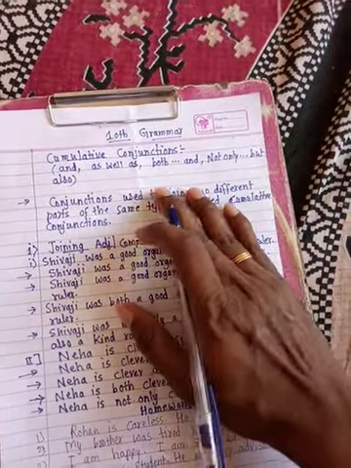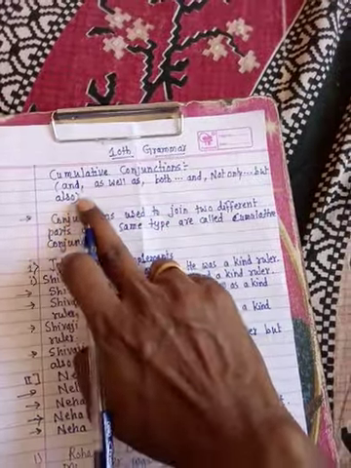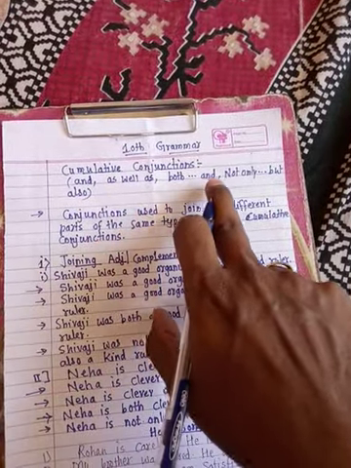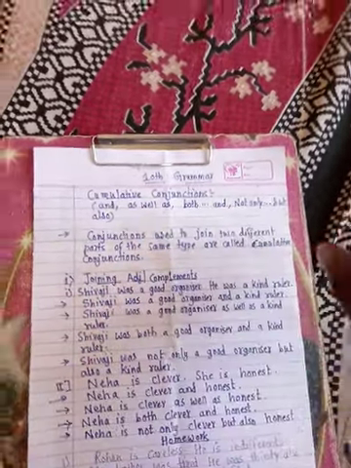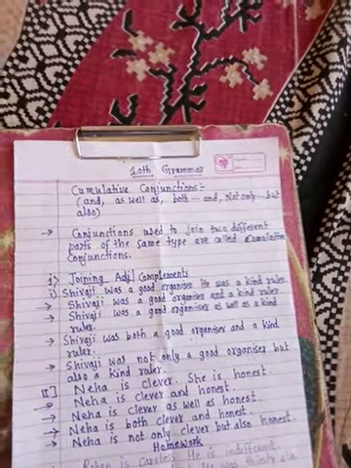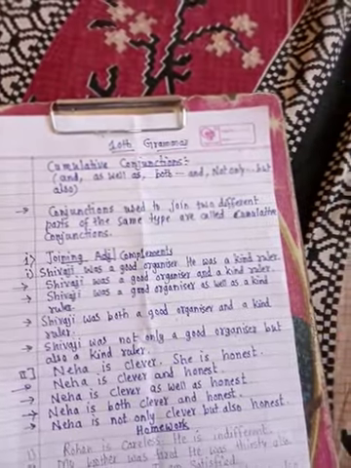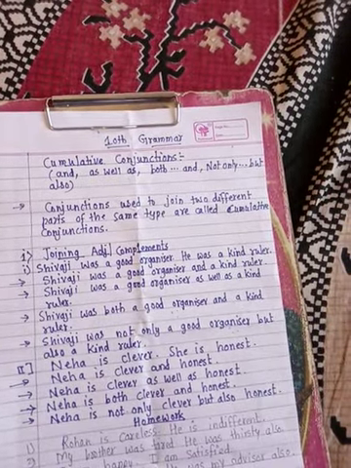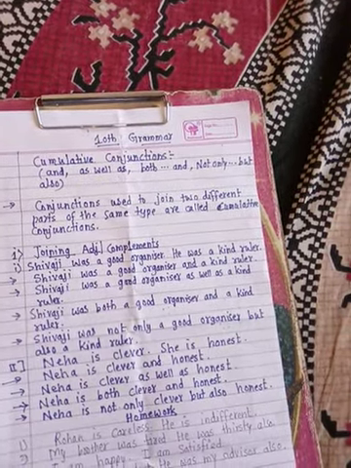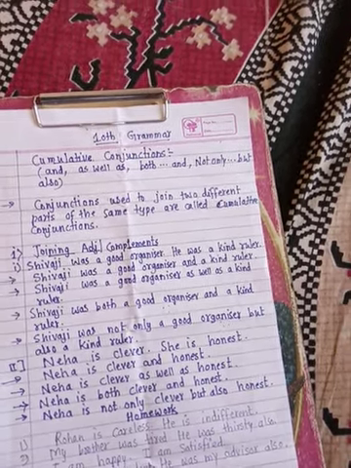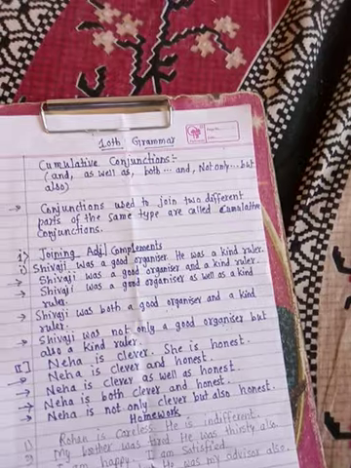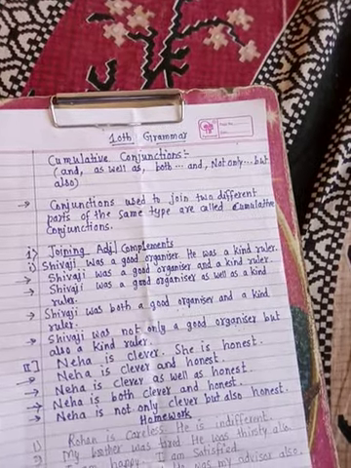So, this one is cumulative, and as well as, both and, and not only but also, these conjunctions are called cumulative conjunctions. When you join sentences using these conjunctions, you have to keep in mind that you don't use another conjunction of the same type in the same sentence.